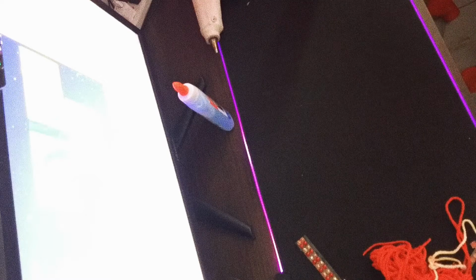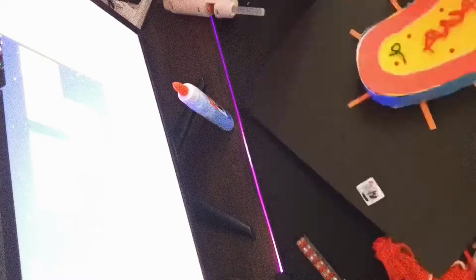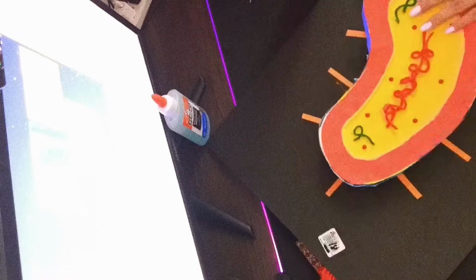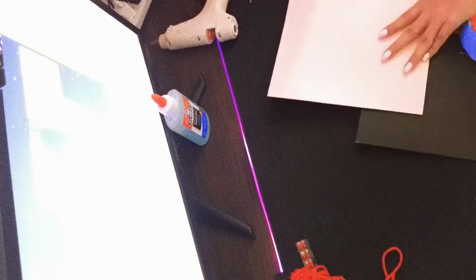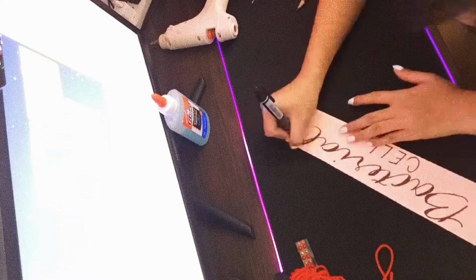And now that I am done with making my cell, I'm going to stick my cell onto the illustration board. And now I'm just writing the name of my cell, which is the bacterial cell.